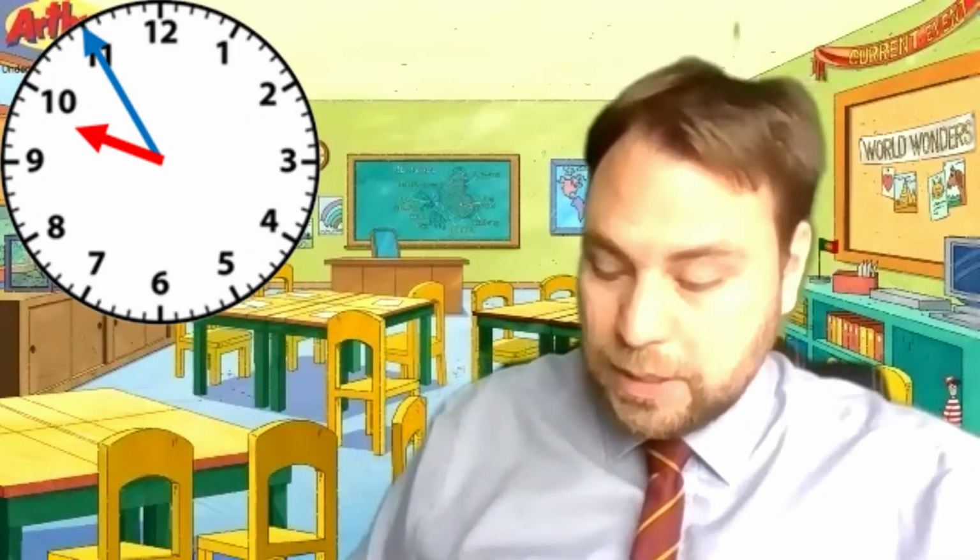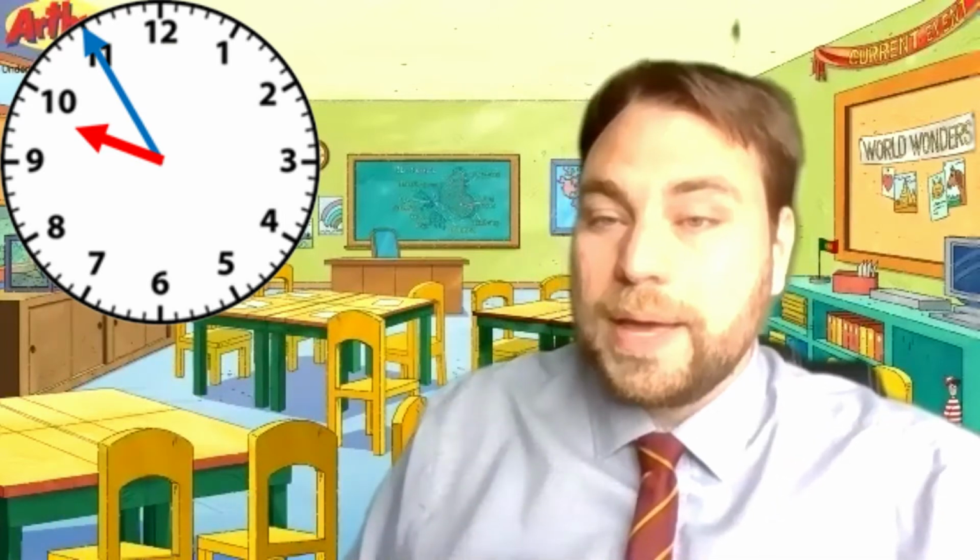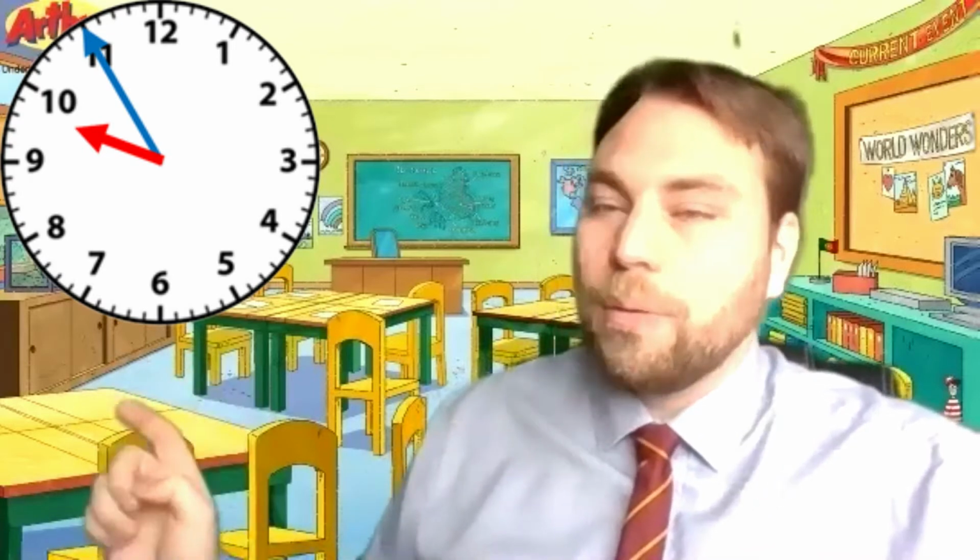New example. In this example, the short hour hand is really near the 10, but it hasn't got there yet. So we don't worry about that. We only count things that have already happened in digital time. So the last hour which actually happened in this example was 9 o'clock. So we know there have been 9 hours and an amount of minutes.